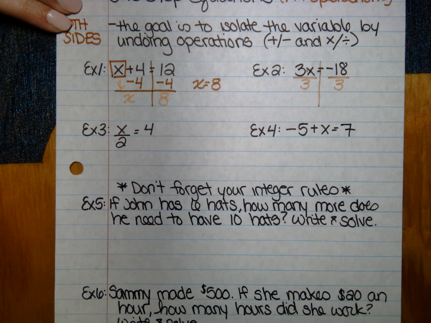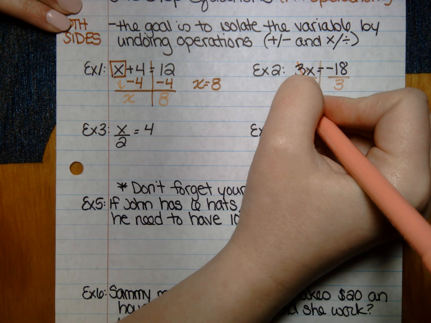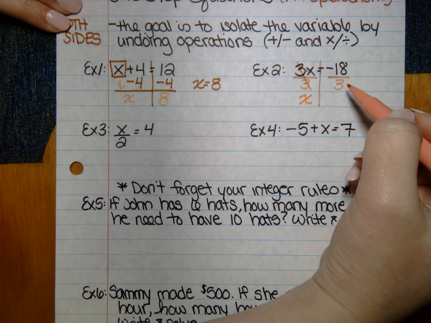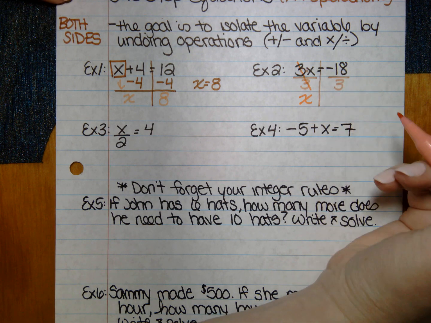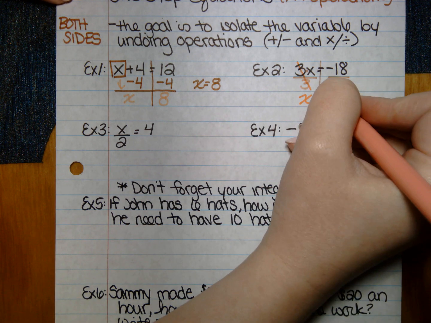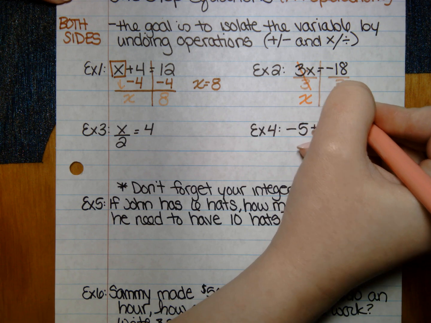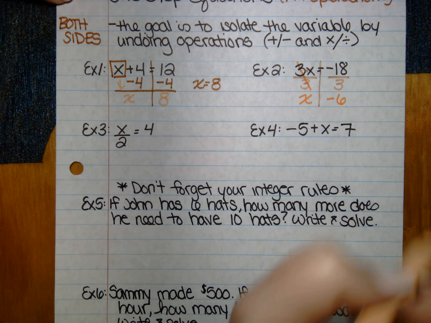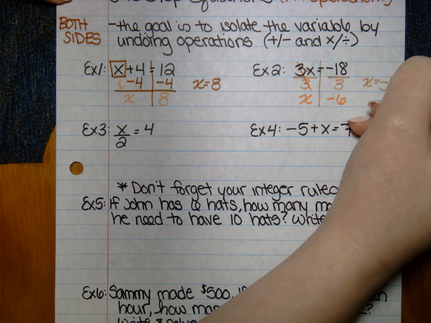So when I divide both sides by 3, 3 divided by 3, that's going to cancel because it's going to give me 1x. And when I do negative 18 divided by 3, remember when we have a negative and a positive, when you divide or multiply them, it stays a negative. 3 goes into 18 6 times evenly. So my answer for this problem is going to be x equals negative 6.